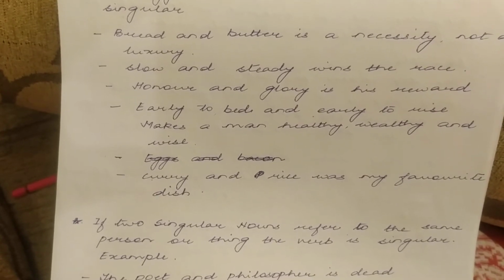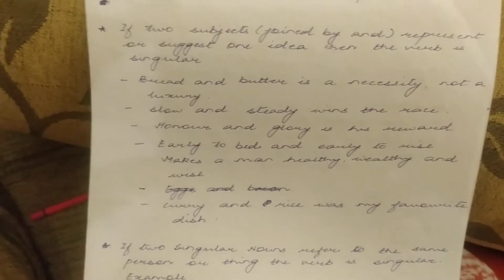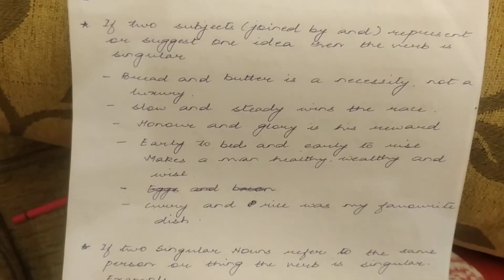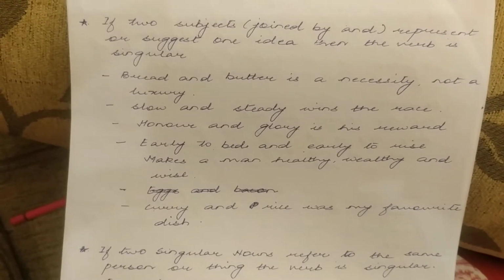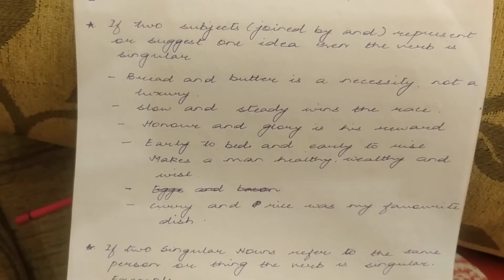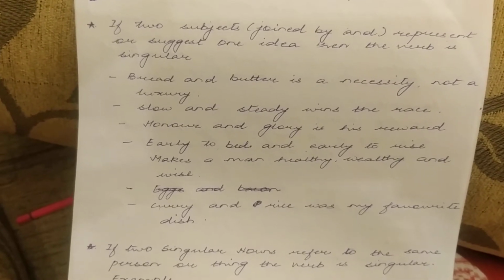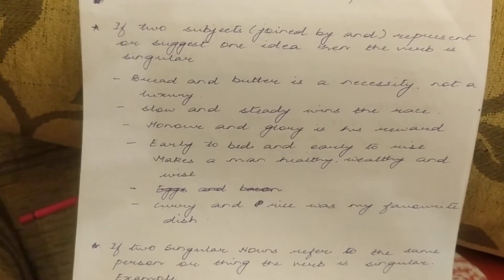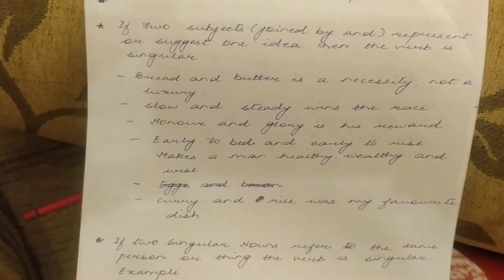Curry and rice was my favorite dish. Now look at all these examples. Bread and butter, it's a necessity. So it corresponds to the one form of idea and not a luxury. So we have bread and butter is a necessity.